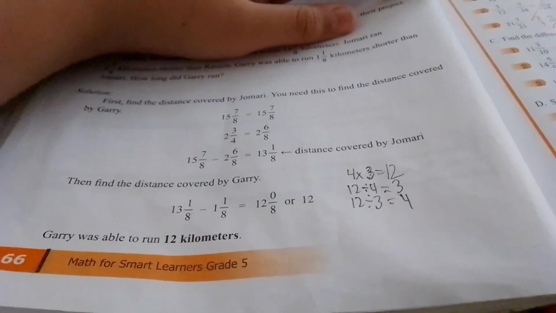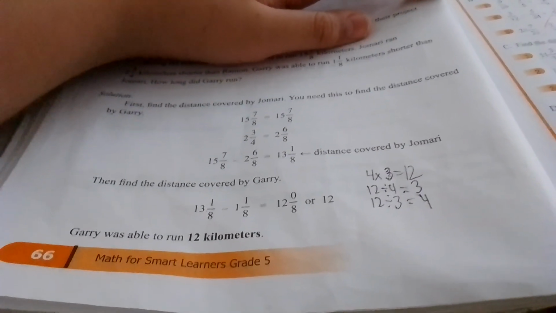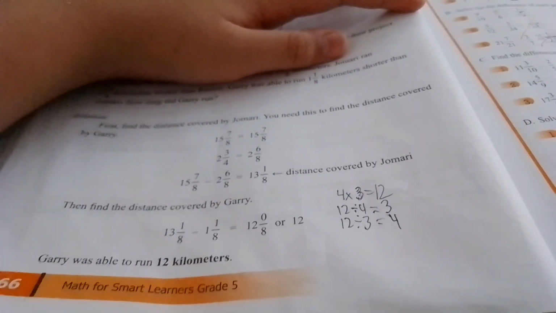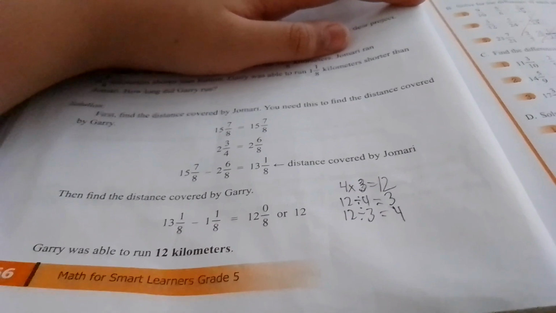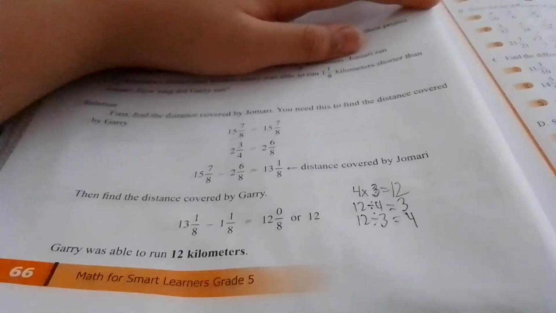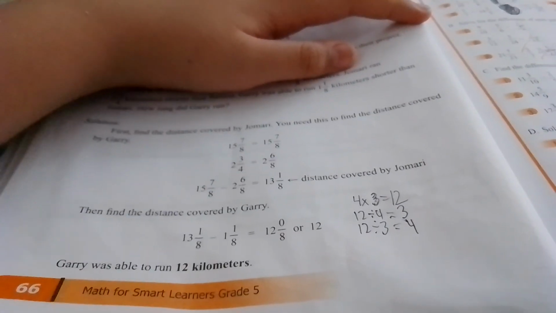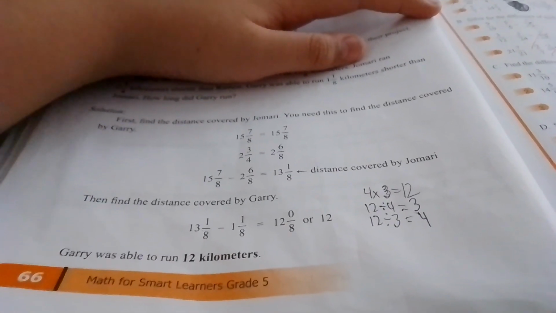The LCD is 8. 13 and 1/8 is the distance covered by Jomari. Then find the distance covered by Gary. So that's 12. Gary was able to run 12 kilometers.